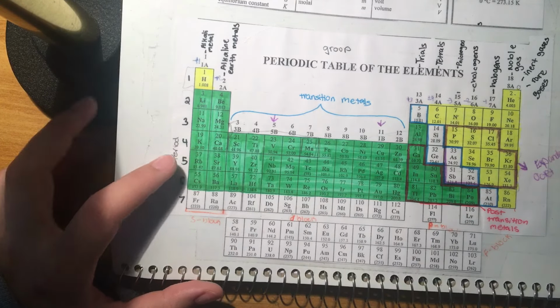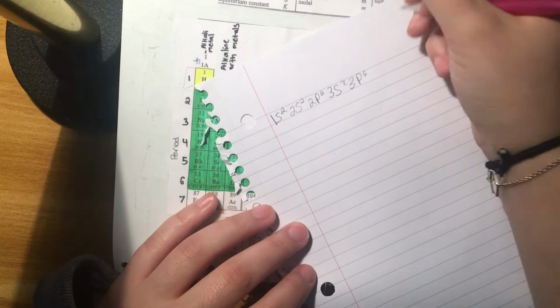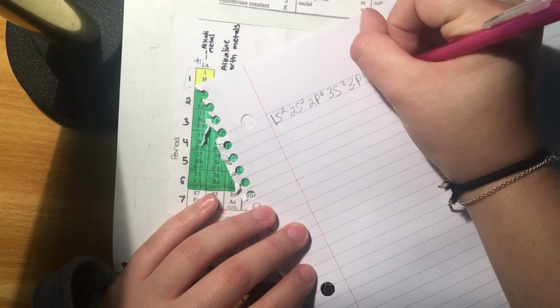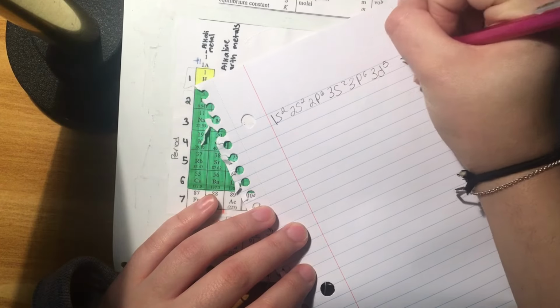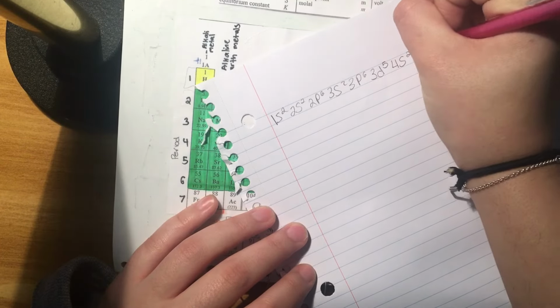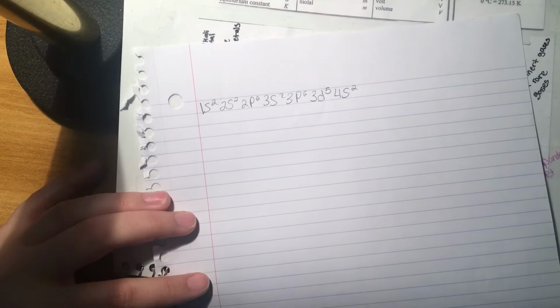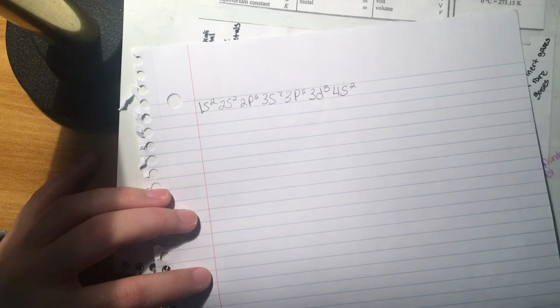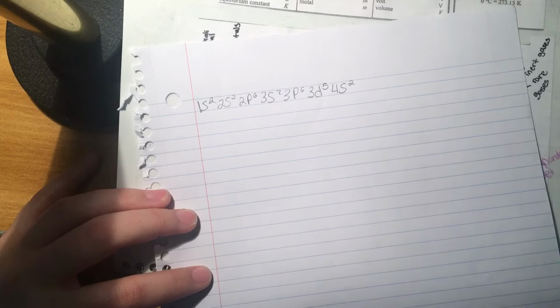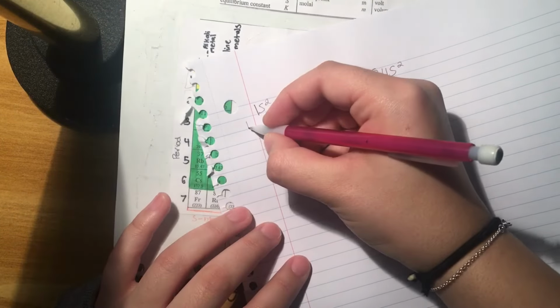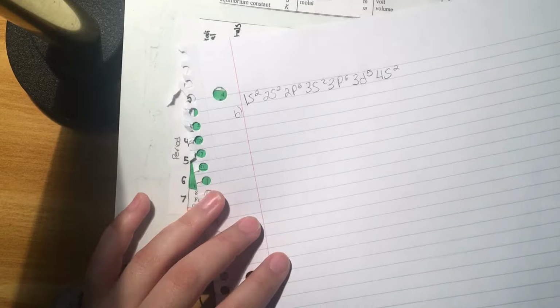So what that means is we're going to write 3d5, 4s2. And this is the electron configuration for a ground state manganese. And this is answer choice number B for question 1.